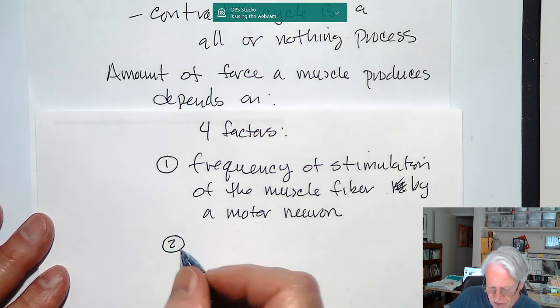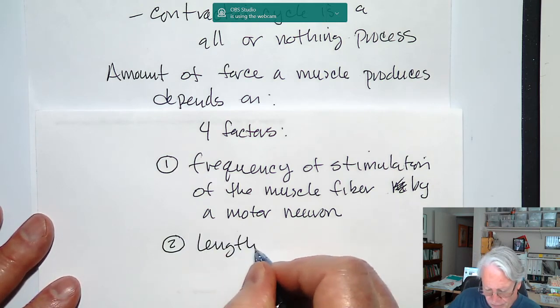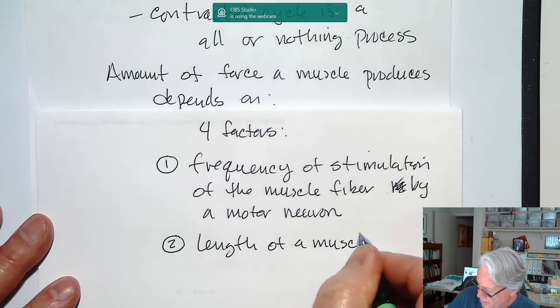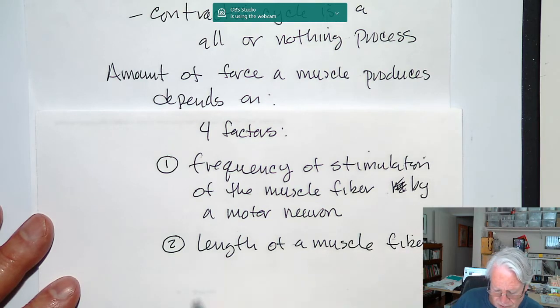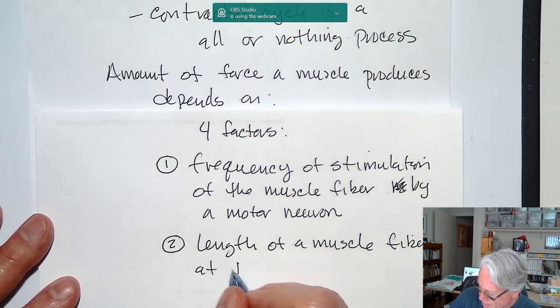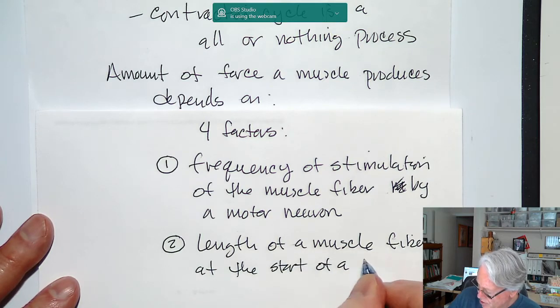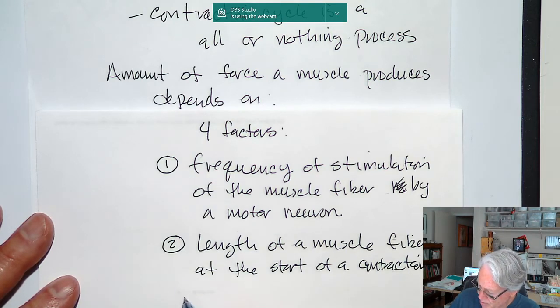Second is the length of a muscle fiber at the start of a contraction. We're going to go through each of these in some detail to understand what they mean. We're just getting down the ideas first. That's number two.